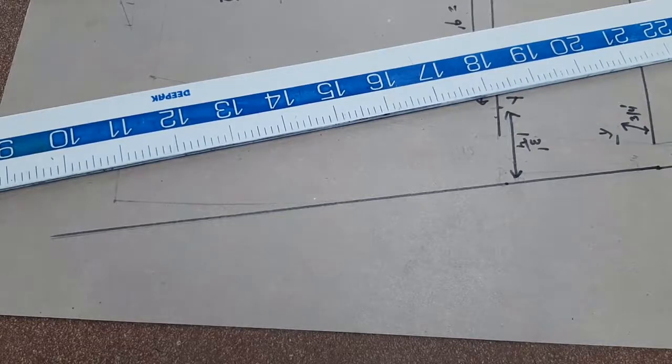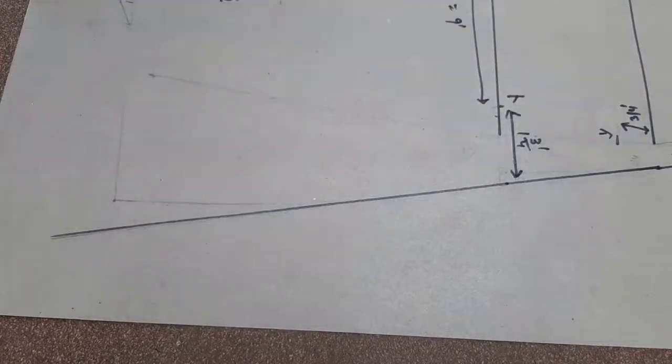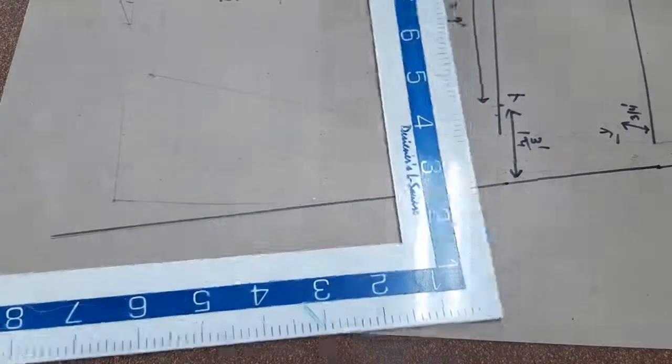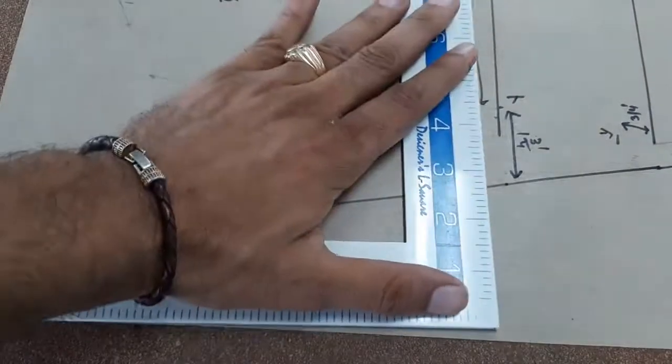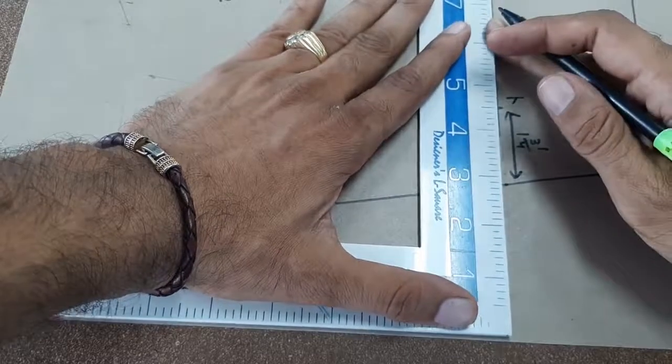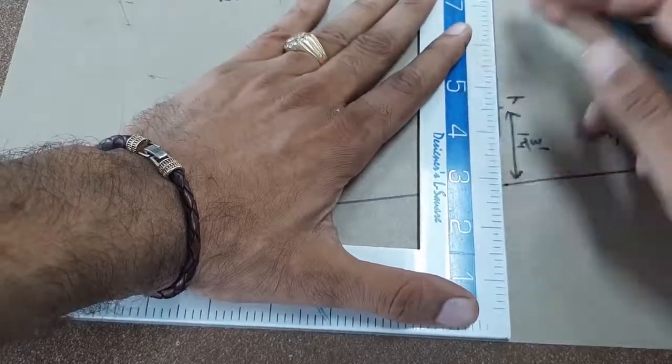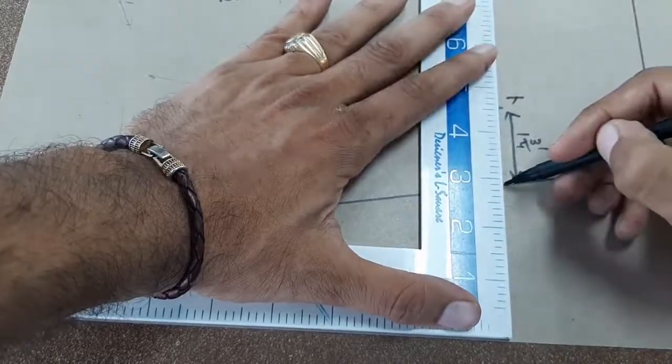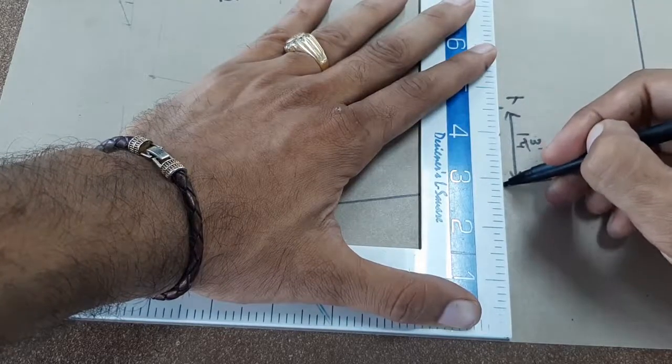So we have simply created a straight line. And after then you can extend your hip line, from this point to this point.